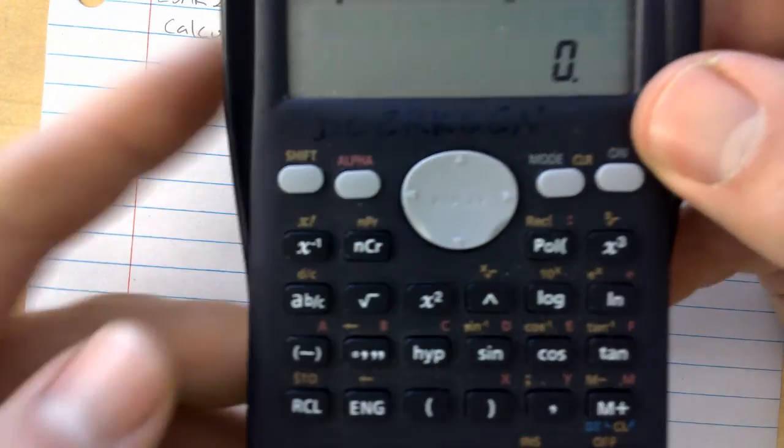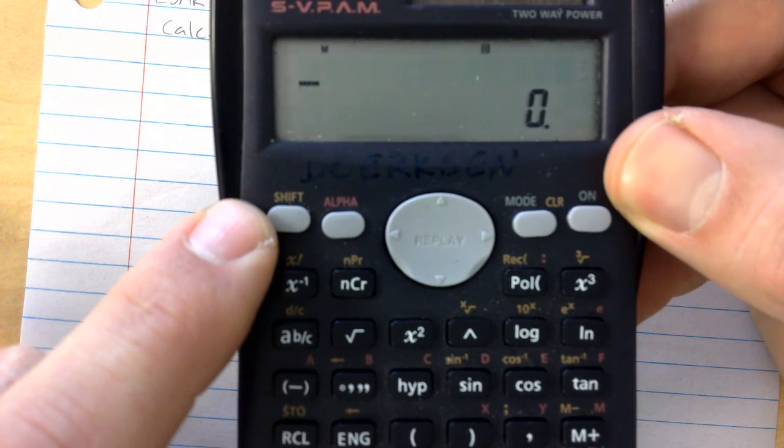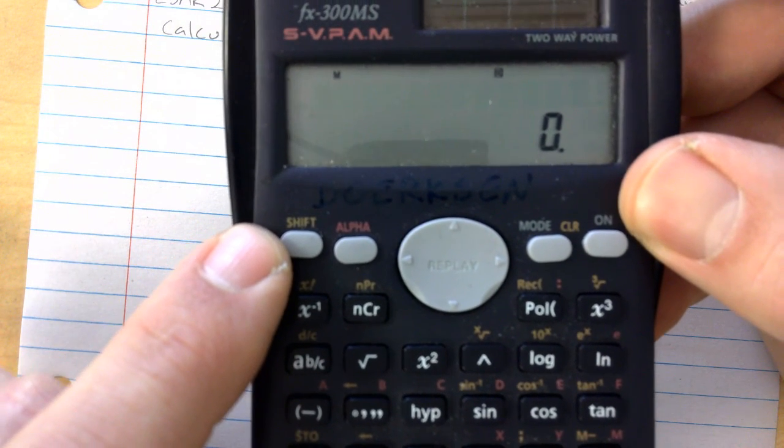Practice with me. To access them, you press Shift or second F, right? Second function.